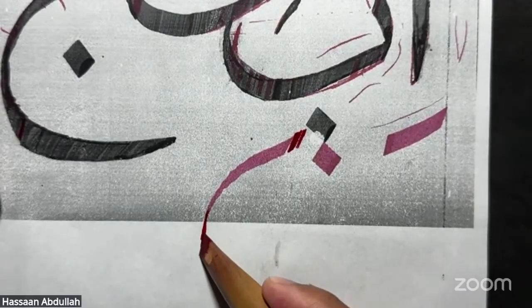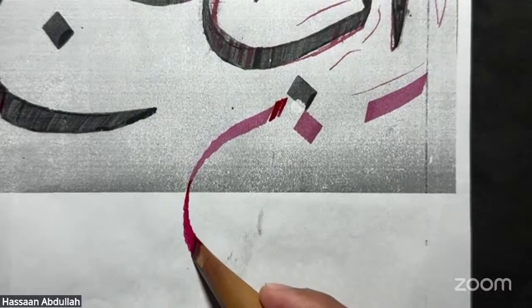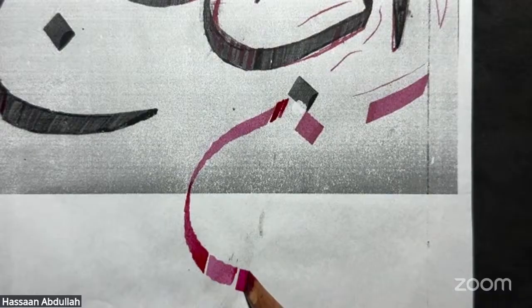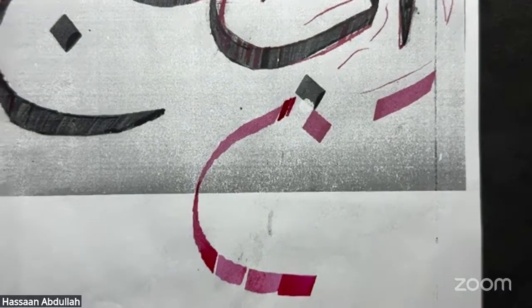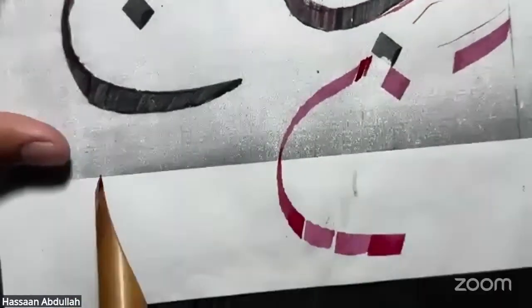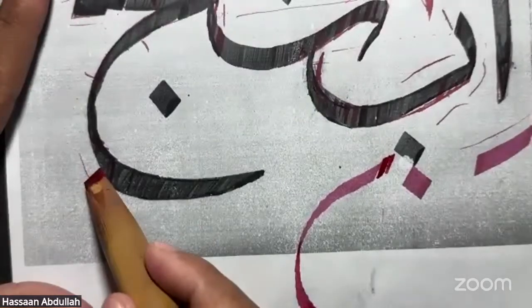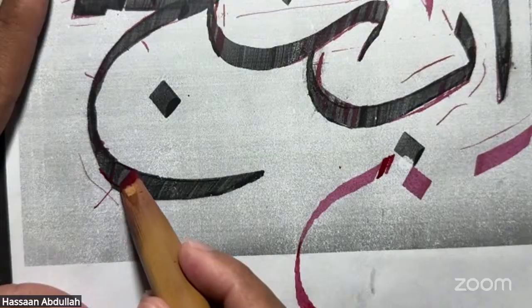Then from here gradually it comes to its ending. Okay. But at this point, check, that gradual thing is missing. This is the sharp cut that is disrupting the flow.